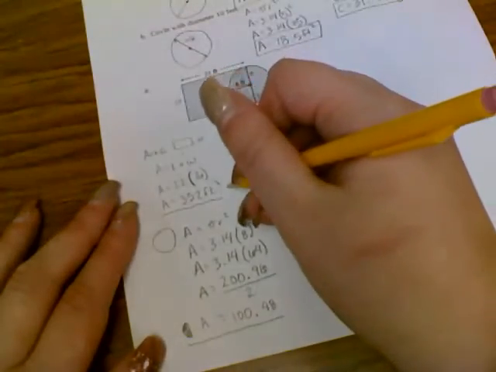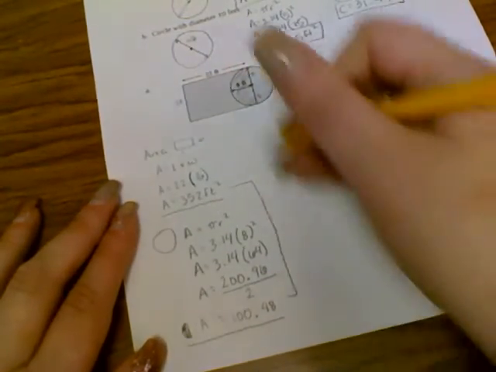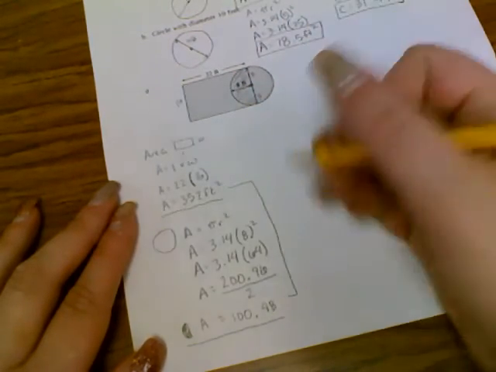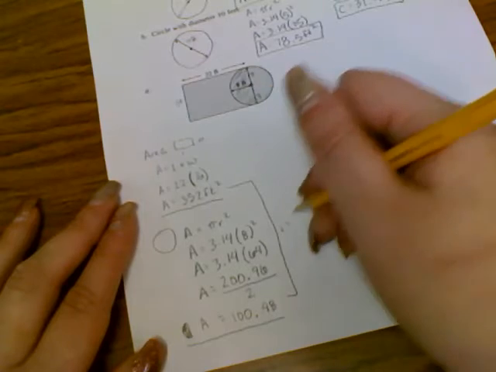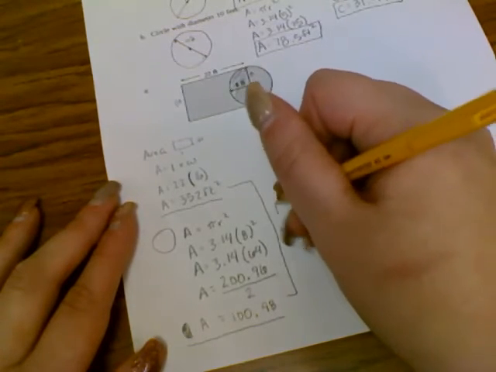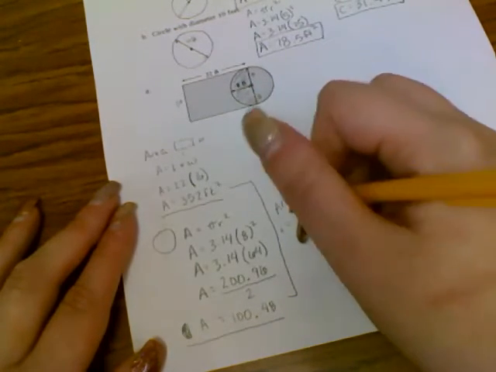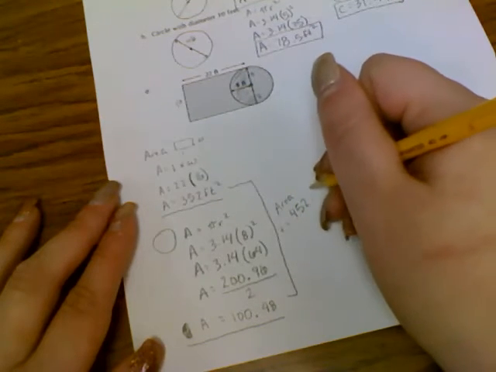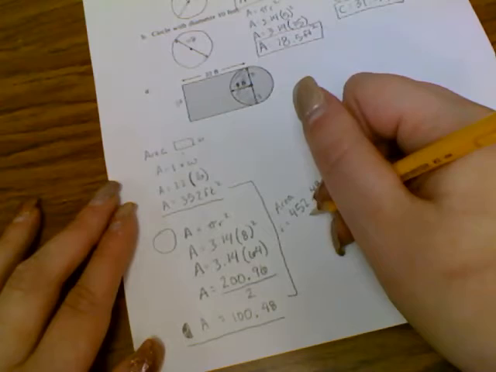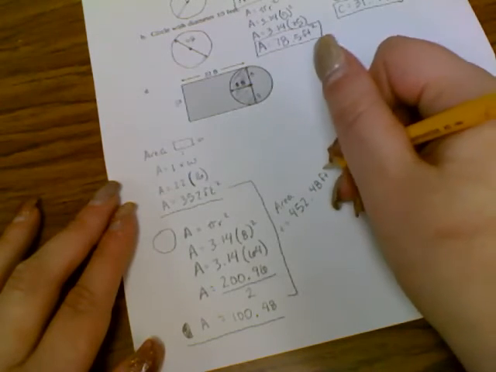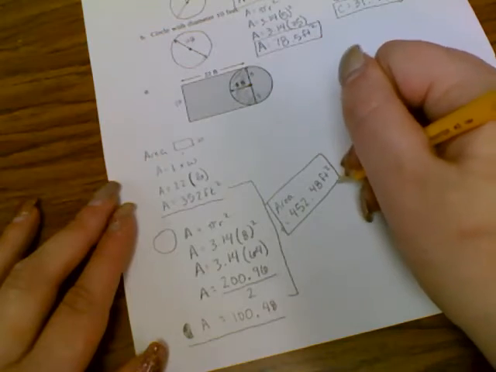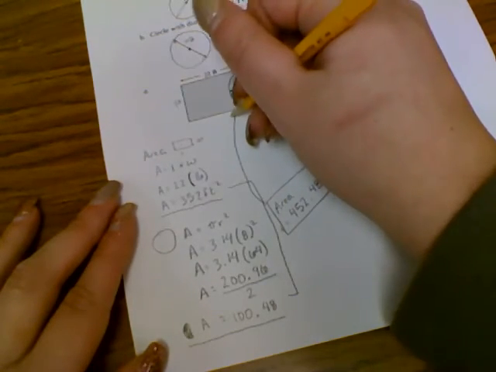Then I'm just going to take these two numbers, the area of the rectangle and the area of the half circle, and add them together. That equals the area for the shape. When I add those together, I get 452.48. We know that this is measured in square feet, so feet squared. So this right here is my answer for the area.